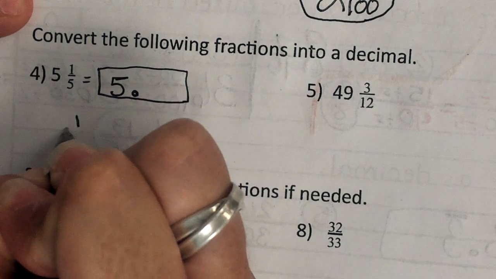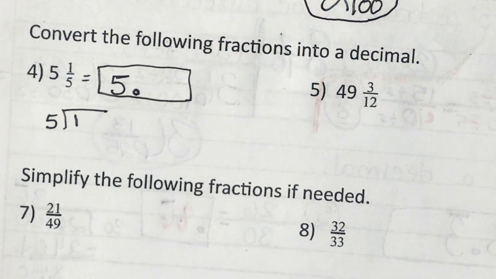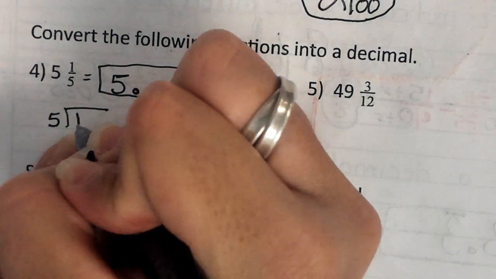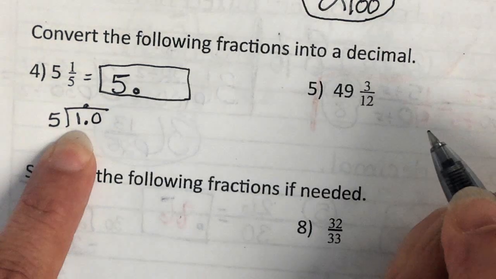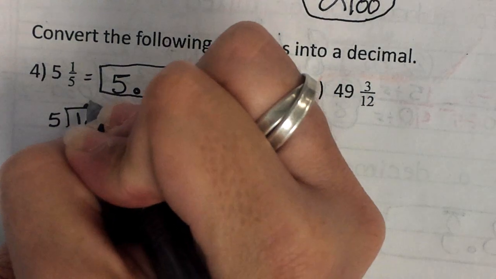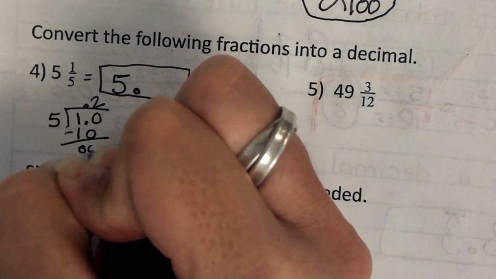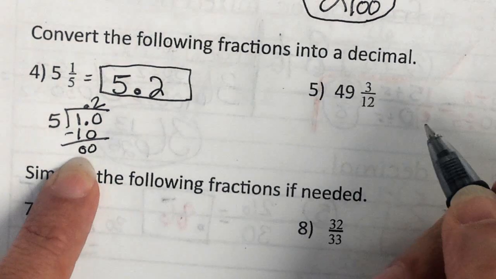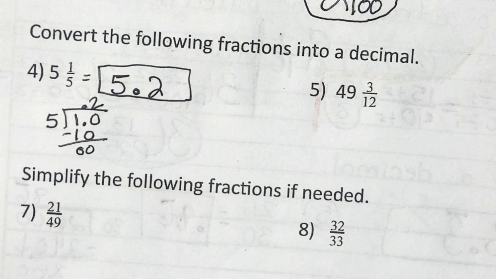I have to divide 1 divided by 5. Yes, decimal 0. Perfect. So when we put the 1 in the house, 5 outside, we're going to add the decimal and the 0. How many 5s are in 10? 2. So what's our new number? 5.2. It just ends. Nothing repeated. It terminated. It's done. Yay.